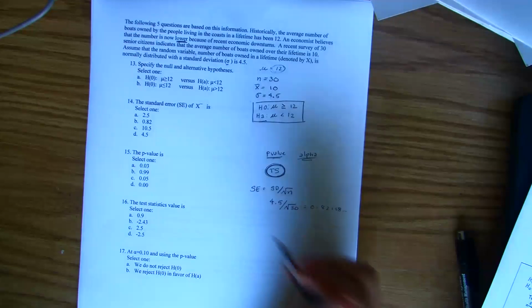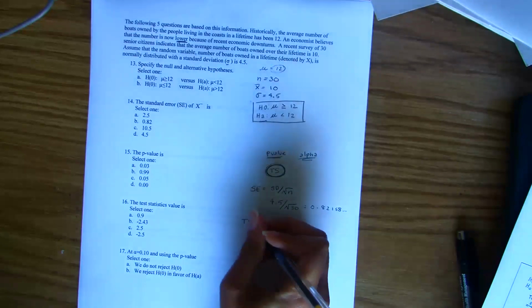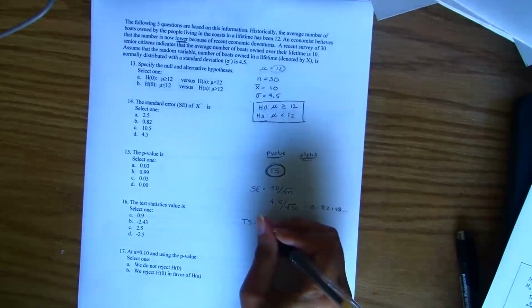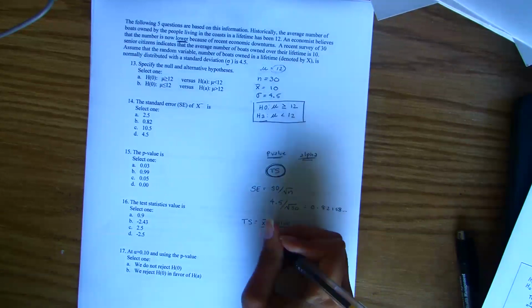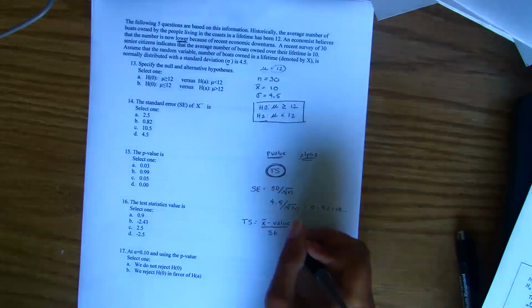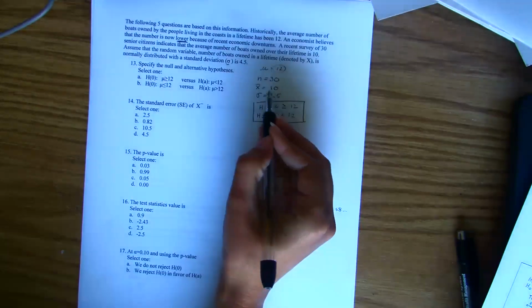Now that we have our standard error, we can do our test statistic because it makes it a lot easier when you already have your standard error calculated. So our test statistic formula is x bar minus value divided by, I'm going to do SE for standard error. It looks a bit nicer, neater. Okay, so what's our x bar? X bar right here we said is 10.